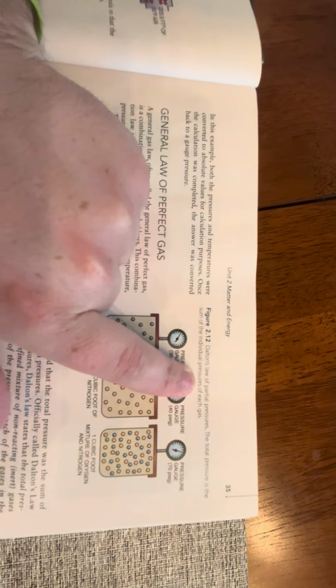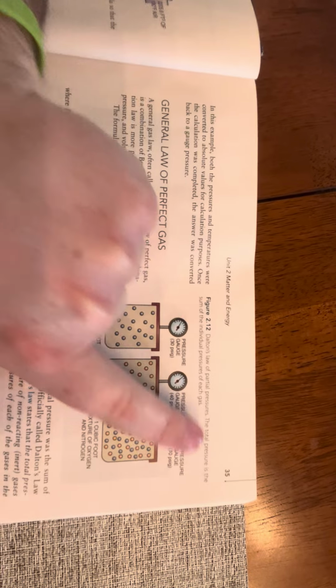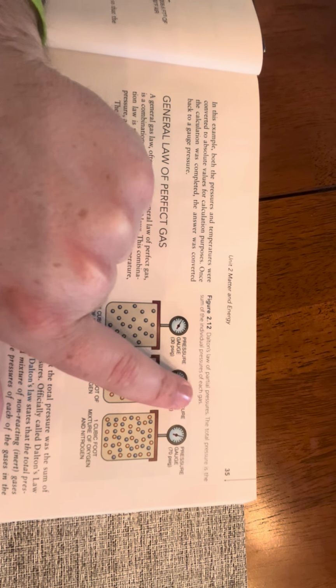If placed together in one unit, the total pressure will be 70 psig, which is 30 psig plus 40 psig. Figure 2.12, Dalton's law of partial pressures. The total pressure is the sum of the individual pressures of each gas.